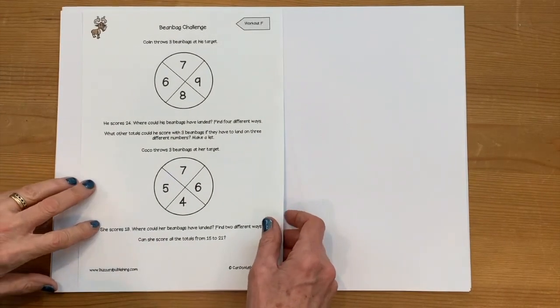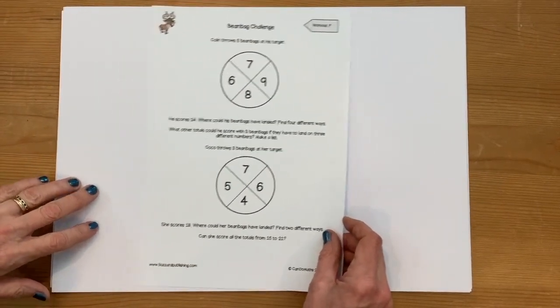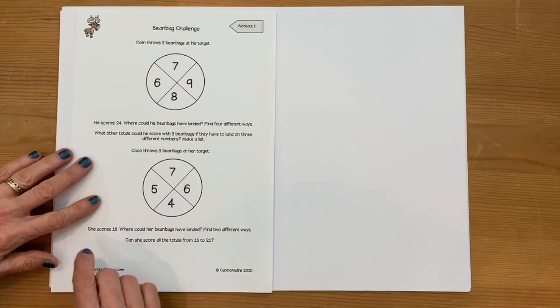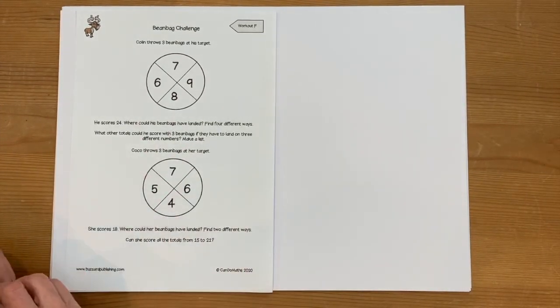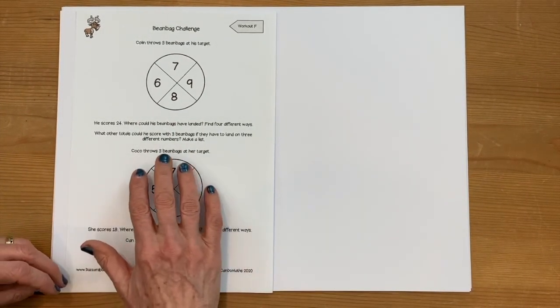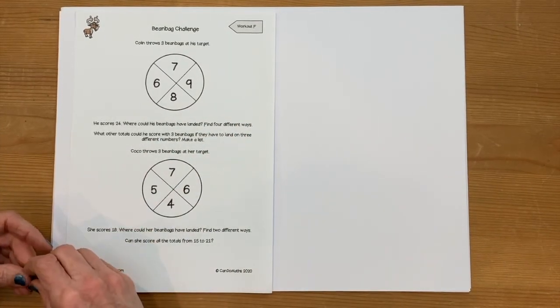So let's have a look at workout F then. This is the beanbag challenge, and we're told that Colin's got 3 beanbags that he throws at his target. You might just want to go and have a go at this challenge without any more help to start with. Go and have a go and then come back and look at a bit more of this if you want to.